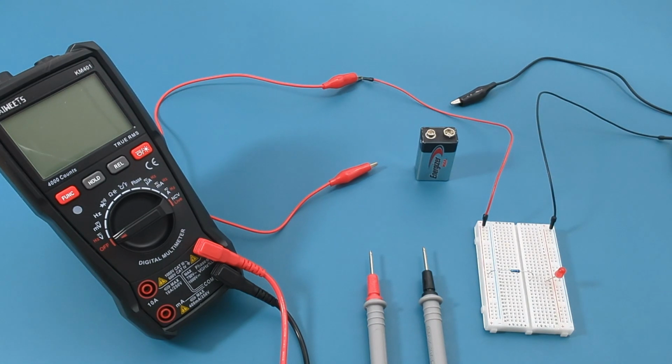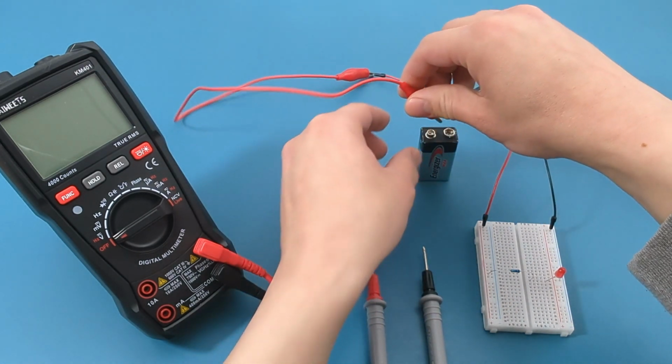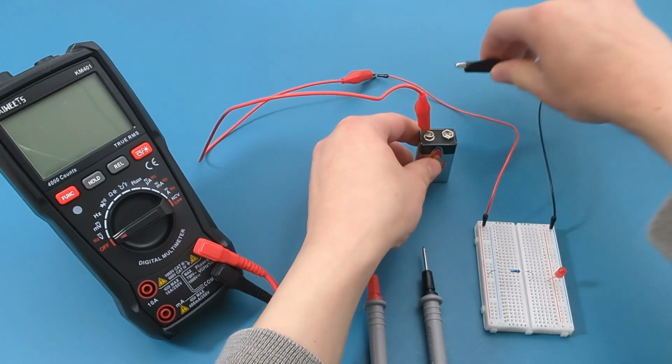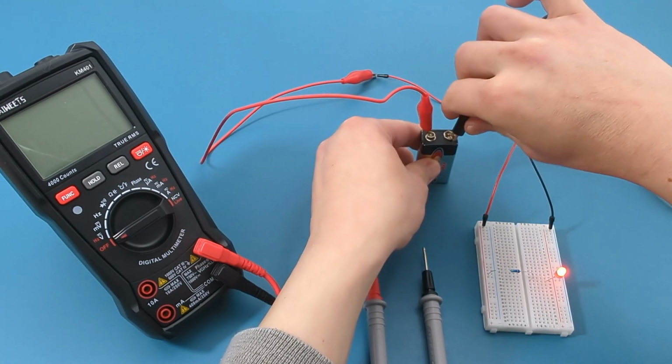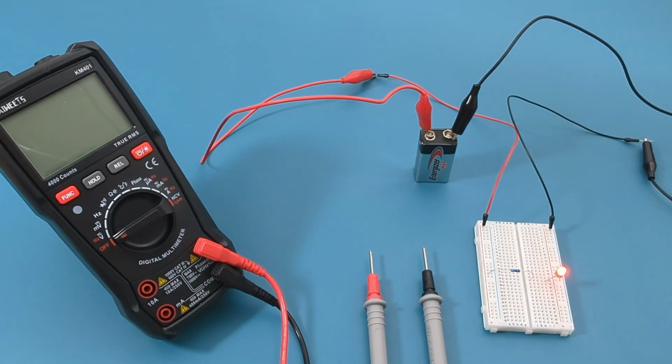Connect the red alligator clip to the positive terminal of the battery. Connect the black alligator clip to the negative terminal of the battery. The LED illuminates, indicating that the circuit is functioning correctly.